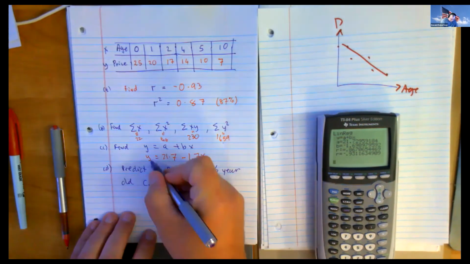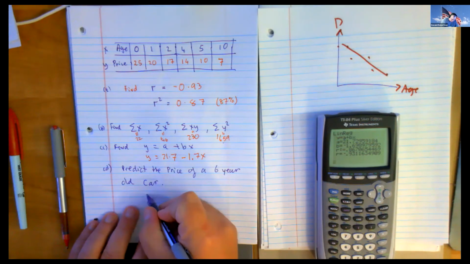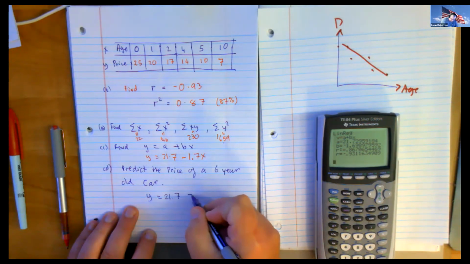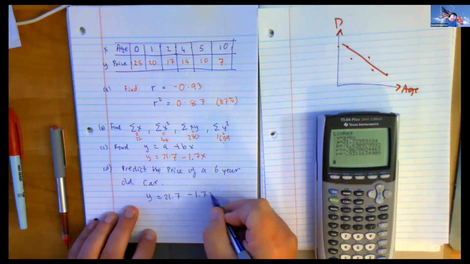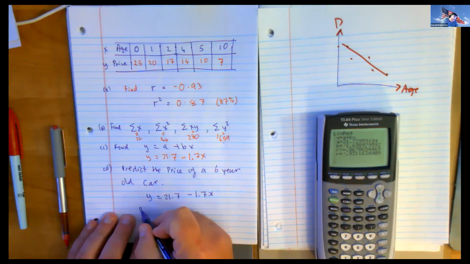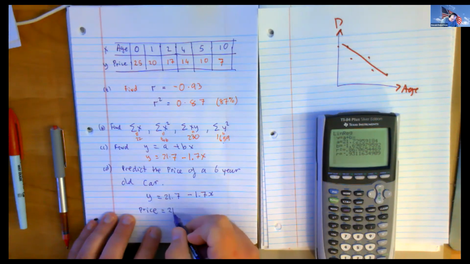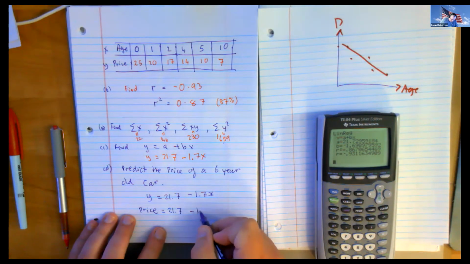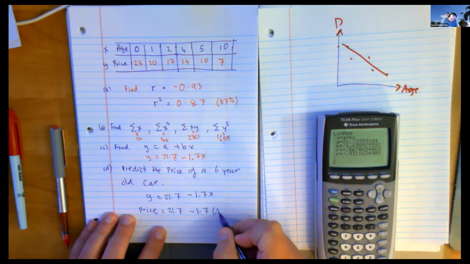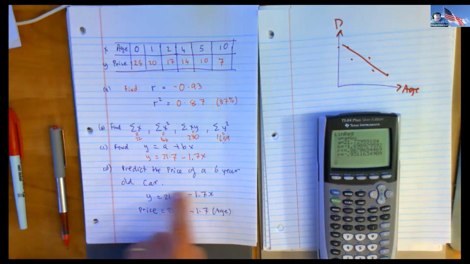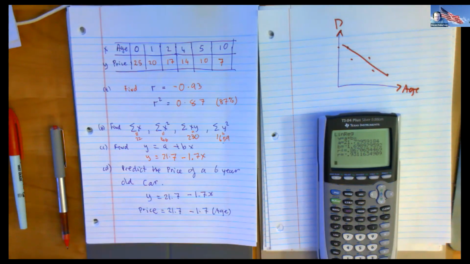So if I was thinking of this equation, Y equals 21.7, take away 1.7x, I would think of it like this. The predicted price is 21.7, take away 1.7 times the age. And if you write the formula that way, doesn't it make it a little bit easier to understand how you're going to use it?